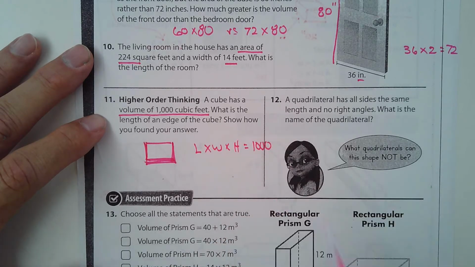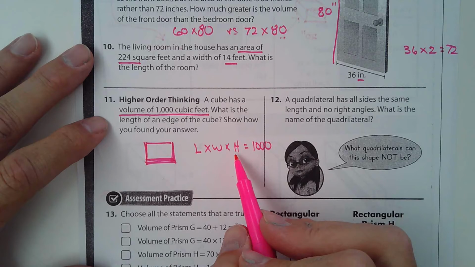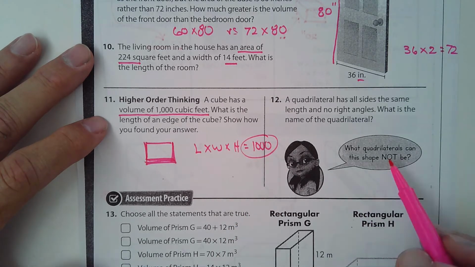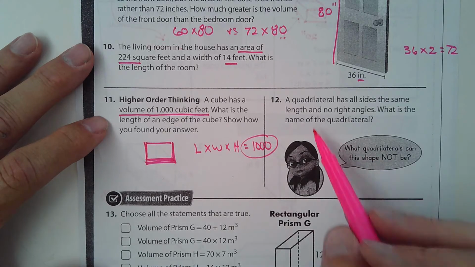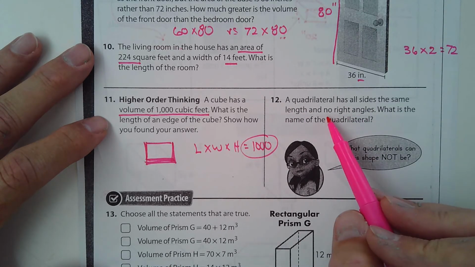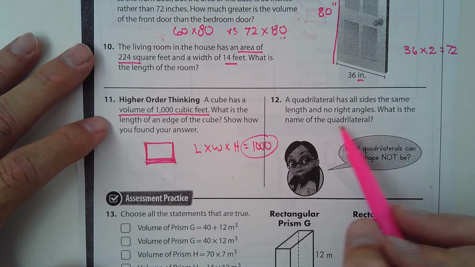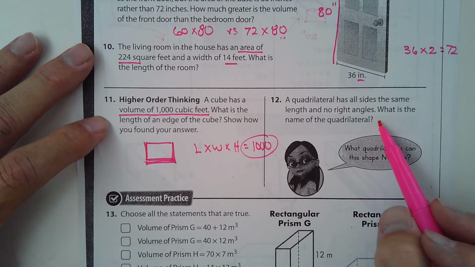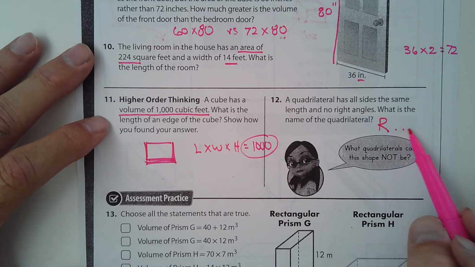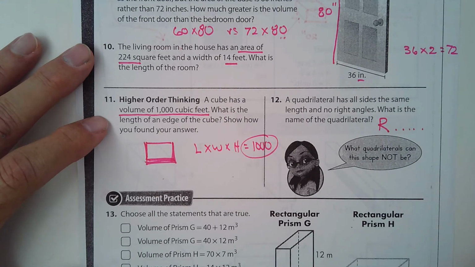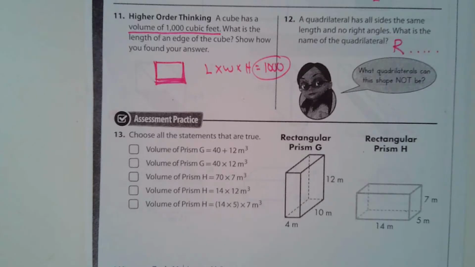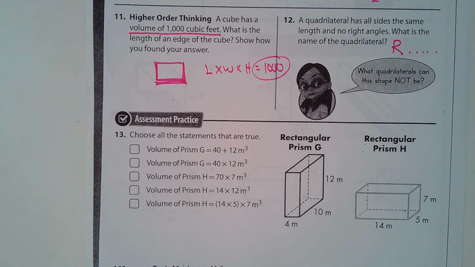Well, so you're going to do 60 times 80, because they give us the area of the base, and the height is 80. Okay, versus 72 times 80. And so how much greater? Well, find the difference between the two.